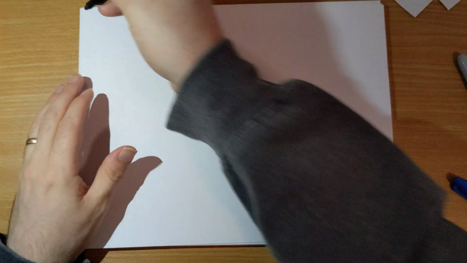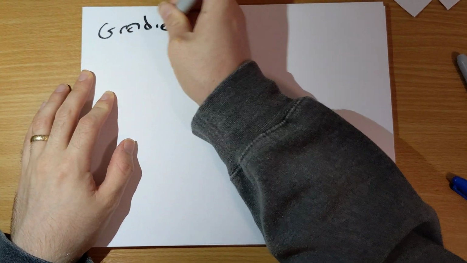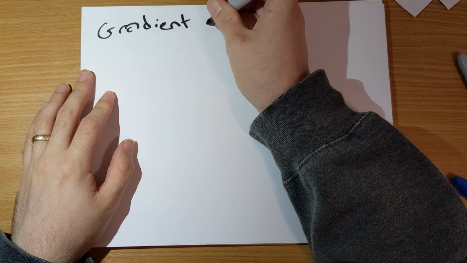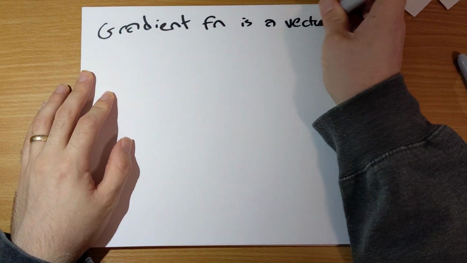This is back in chapter 14, but the gradient function is a vector field.